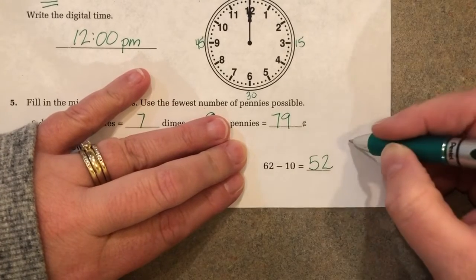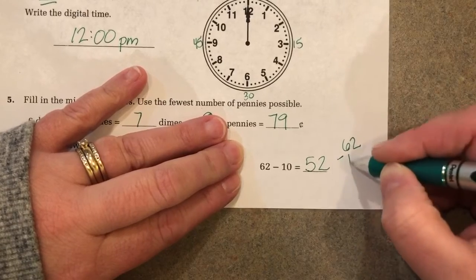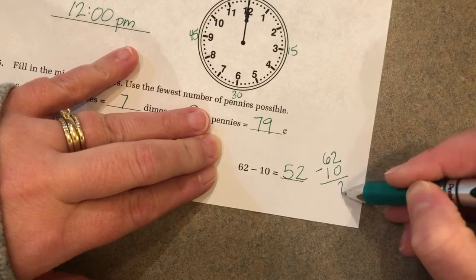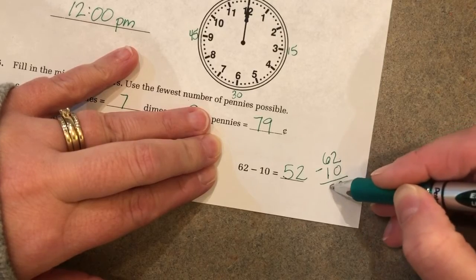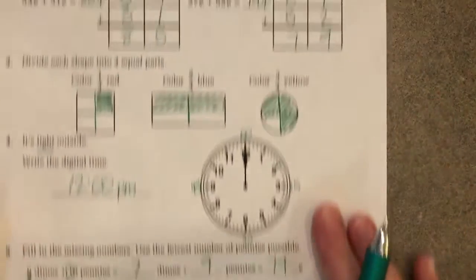Okay, the other way you can do it, if you like it this way, is to just set it up like that and do 2 take away 0 and 6 take away 1. It's totally up to you. You'll get the same answer either way.